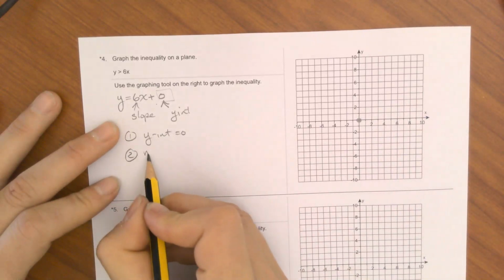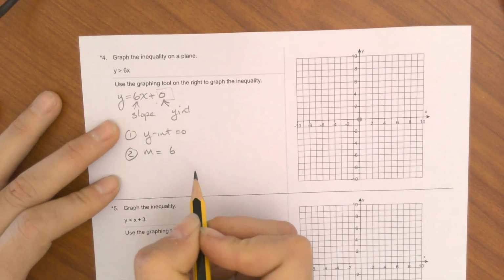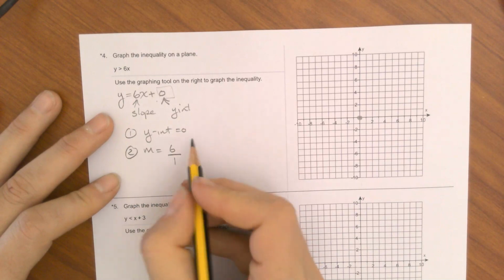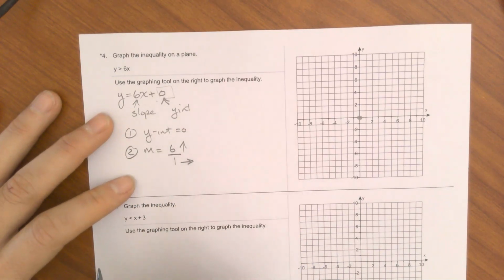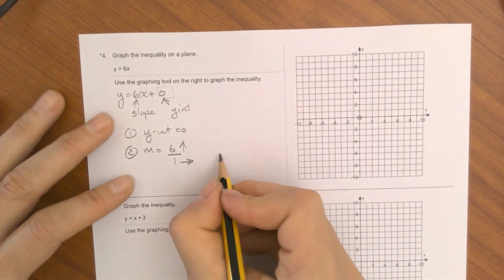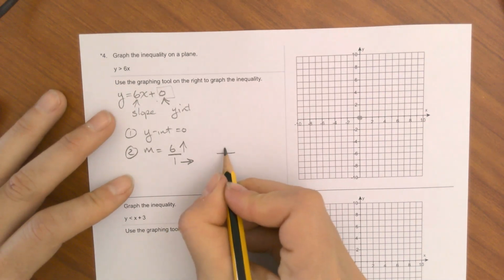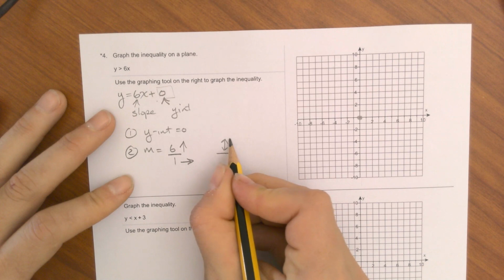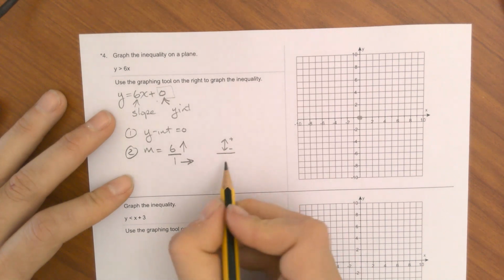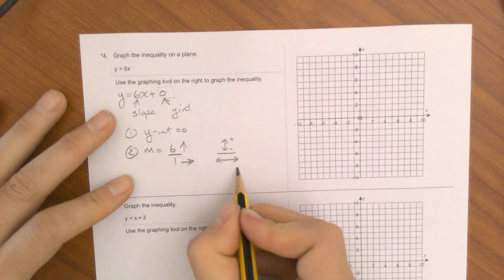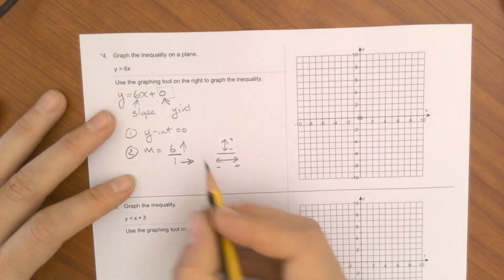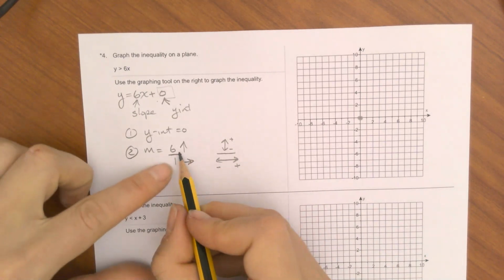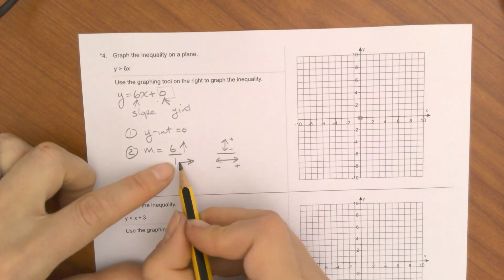Step 2, my slope is equal to 6, but I have to make it a fraction, so 6 over 1. So it's up because it's positive, right because it's positive. And if you forget, the number on the top goes up and down. If it's positive, you go up, negative, go down. The number on the bottom, if it's positive, you go right, if it's negative, you go left. So that says go up 6, right 1.